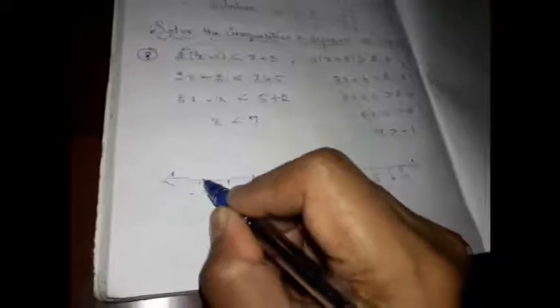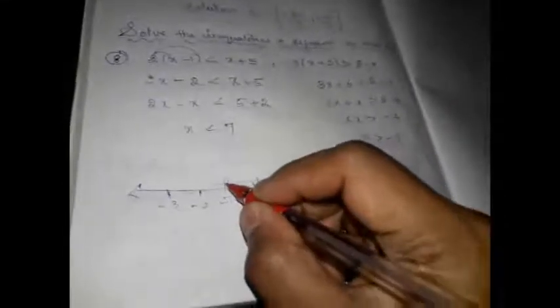So if this is going to be your number line, we have 0 here and this is -1, and on this side 1, 2, 3, 4, 5, 6, 7, and on the other side -2, -3, and likewise it goes on. Hope you remember, if it is a strict inequality, we denote it with an open circle, at -1 and here at 7.